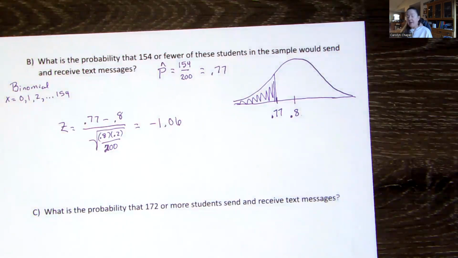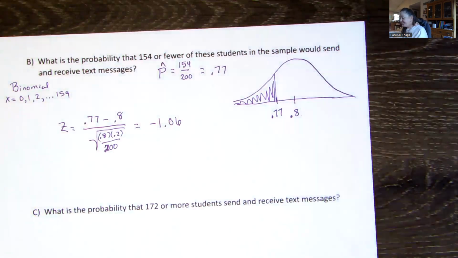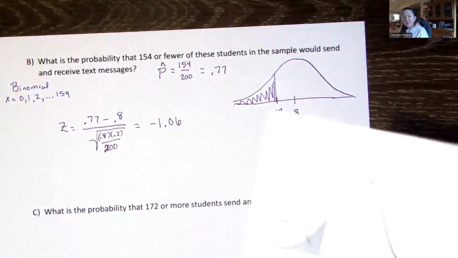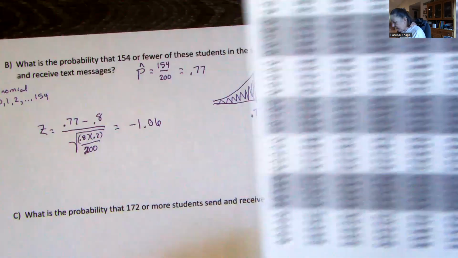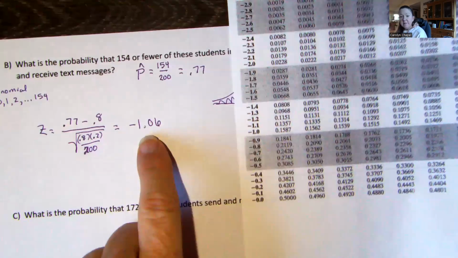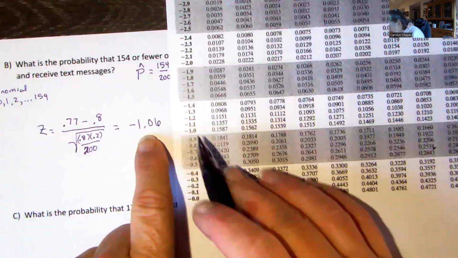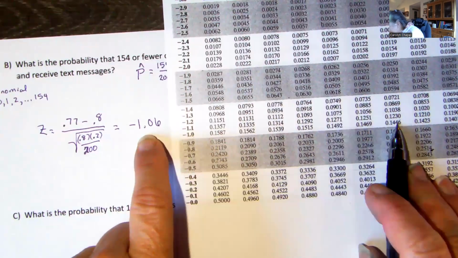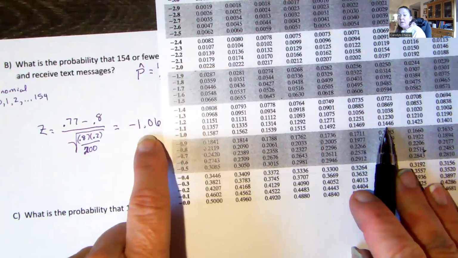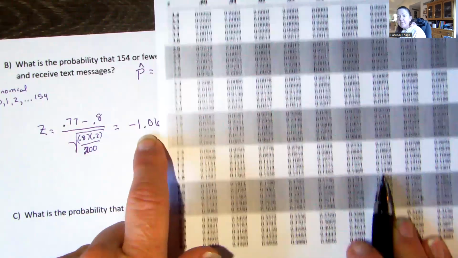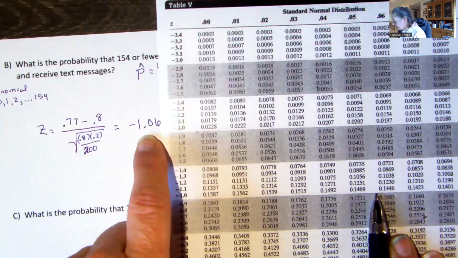Simply because that is what my table has. So I am going to be looking here at the negative 1.06. So here's negative 1.0. I'm going to go over to the 6. And I see the 1446. So kind of looking down here, so you can see.